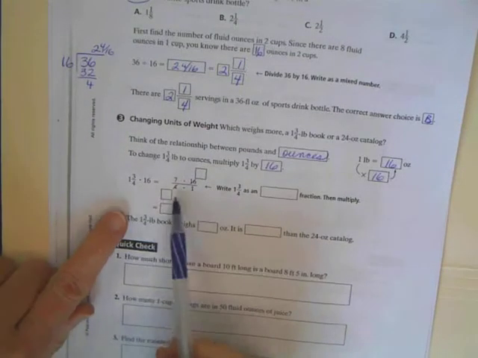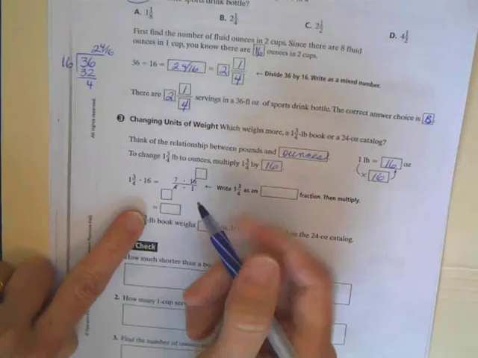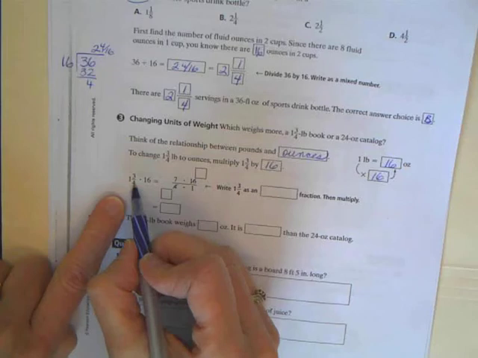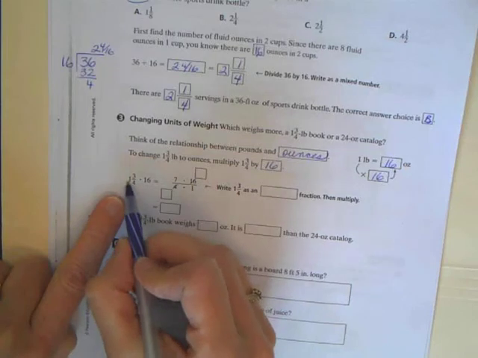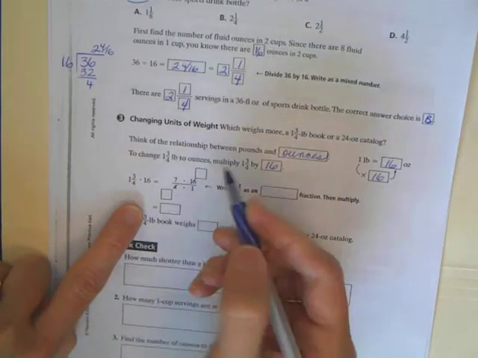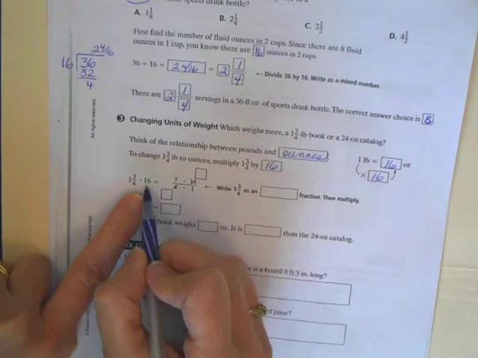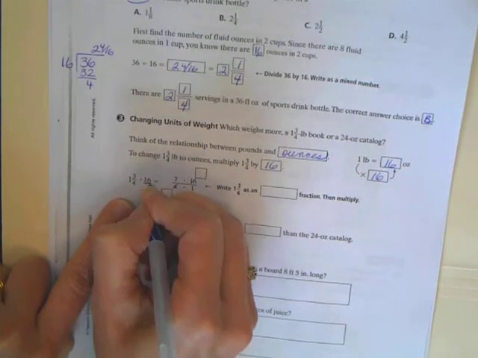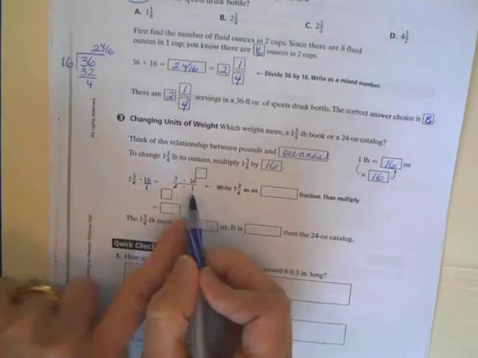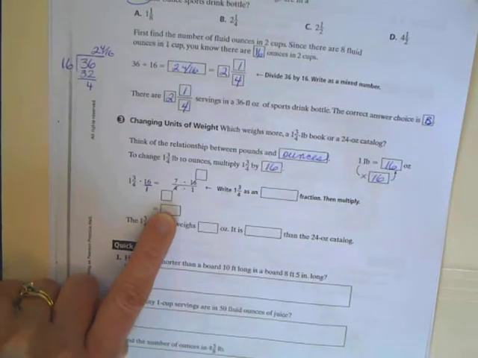To change 1 3/4 pounds to ounces, multiply 1 3/4 by 16. 4 times 1 is 4, plus 3 is 7, so you get 7 over 4 times 16 over 1.